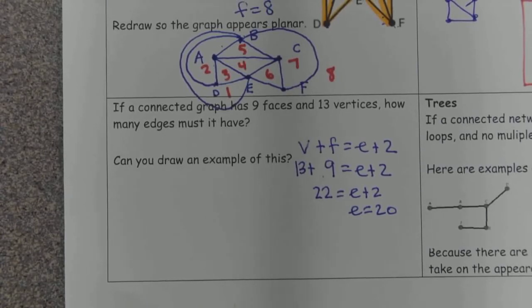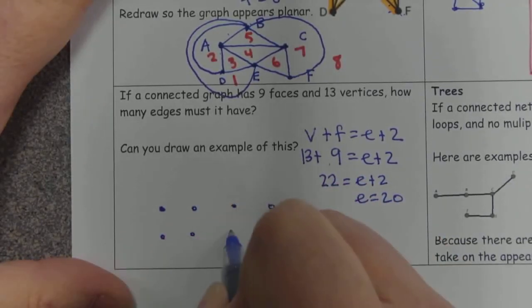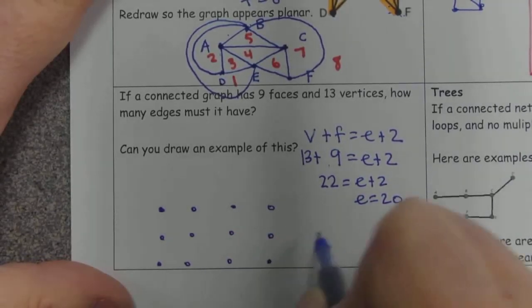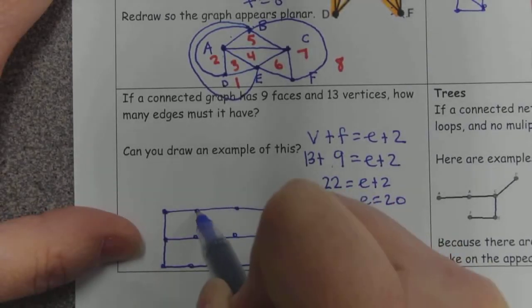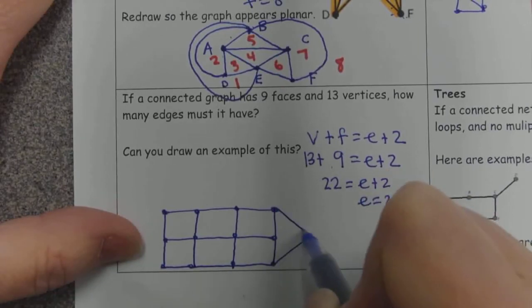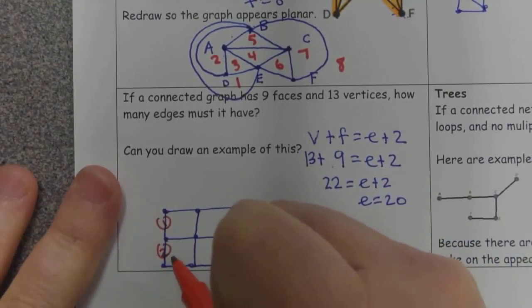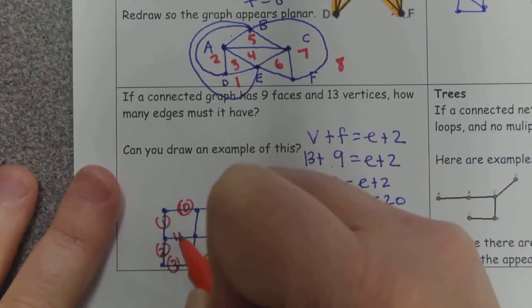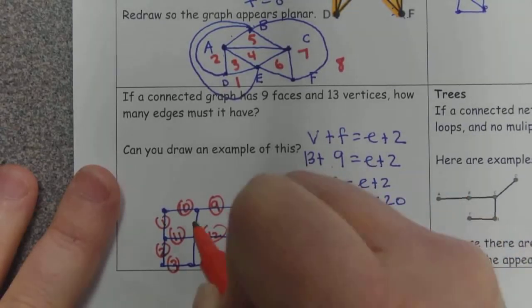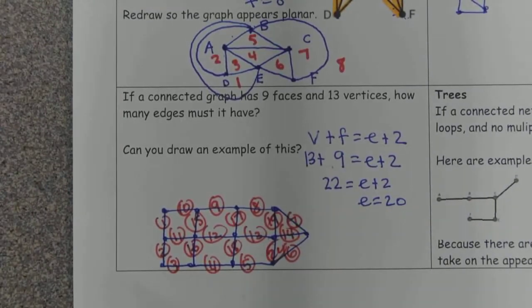Again, you guys, I tried this several times on an extra piece of paper before I found out the correct method. So you might have to try a few times on your homework, but this is the one that I ended up with. I went like this. 1, 2, 3, 4, 5, 6, 7, 8, 9, 10, 11, 12, 13 vertices, and then I started connecting them. And then I counted to see if I was right. So I need to have 20 edges. So 1, 2, 3, 4, 5, 6, 7, 8, 9, 10, 11, 12, 13, 14, 15, 16, 17, 18, 19, 20. So I got them, you guys.